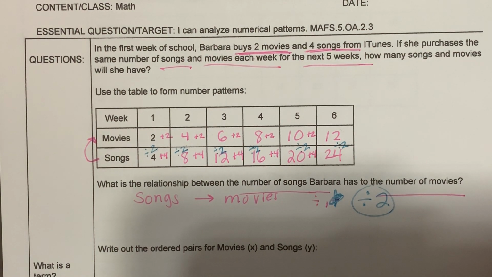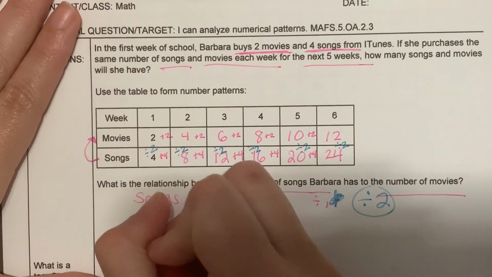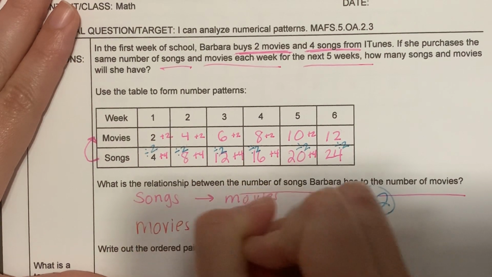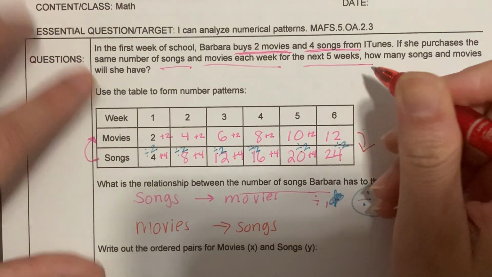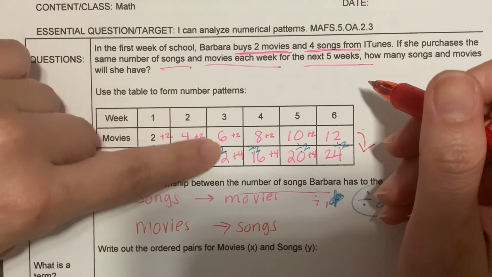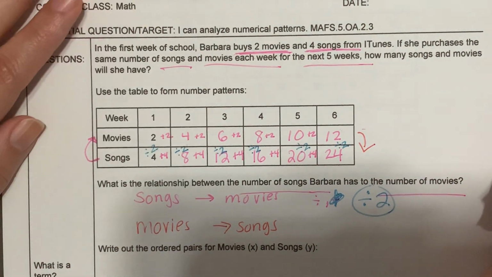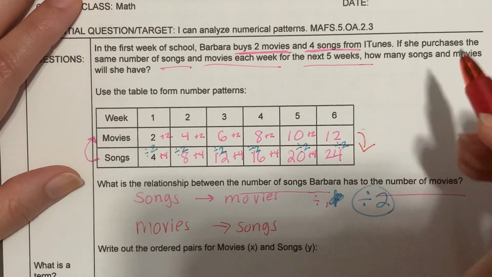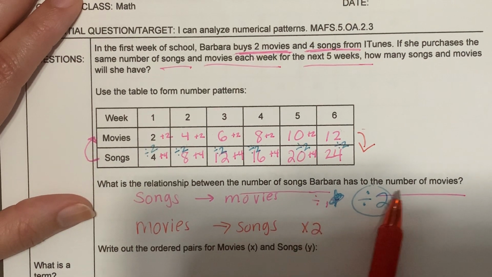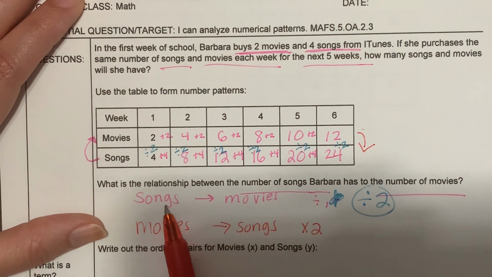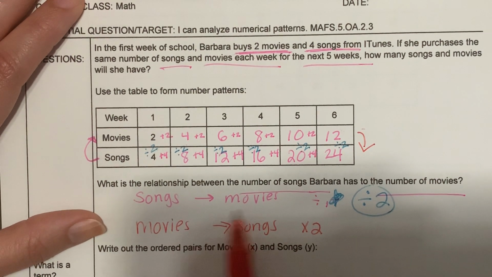But what about if you were going the other way and I asked you about movies to songs. So here you're going to go from movies to songs. 2 to 4, 4 to 8, 6 to 12, 8 to 16, 10 to 20, 12 to 24. And we know the opposite of division is multiplication, so that rule would be times 2. It depends on what they ask you. Here they ask you songs to movies.